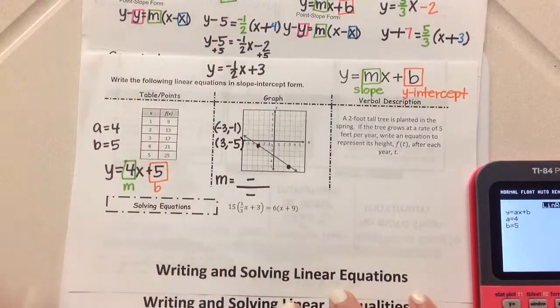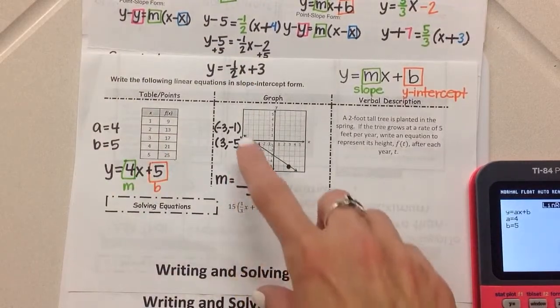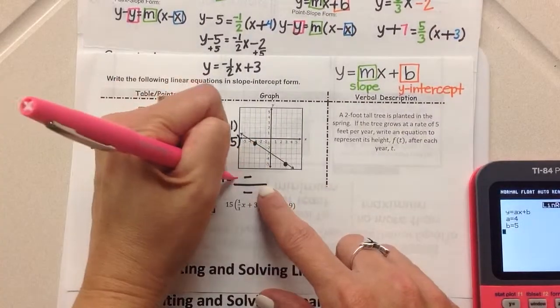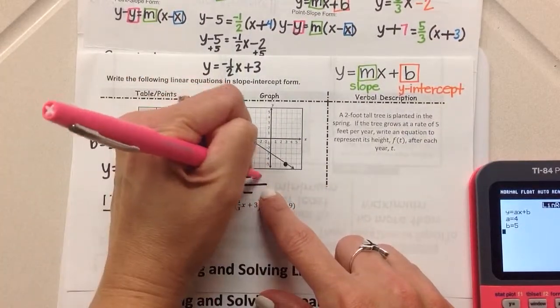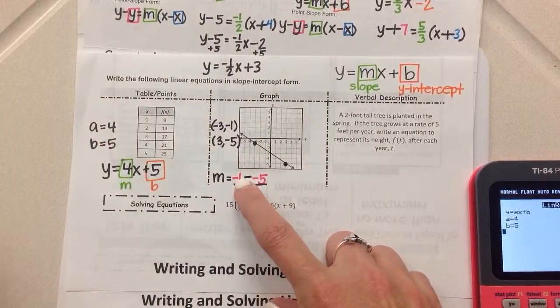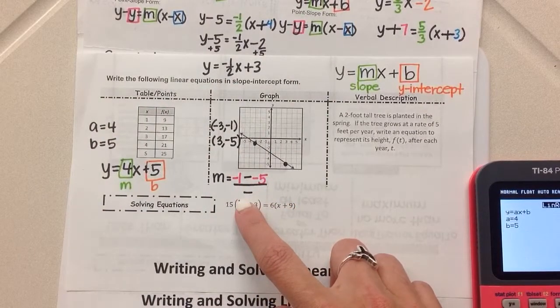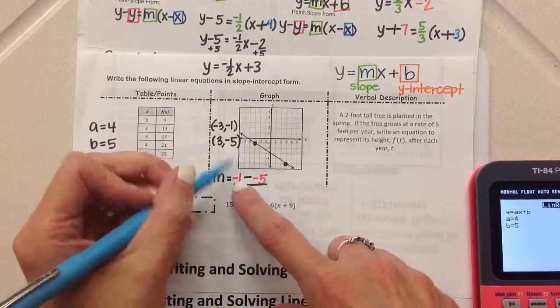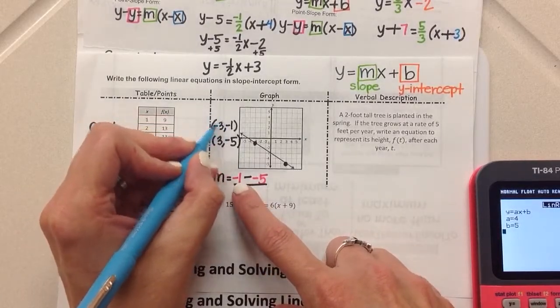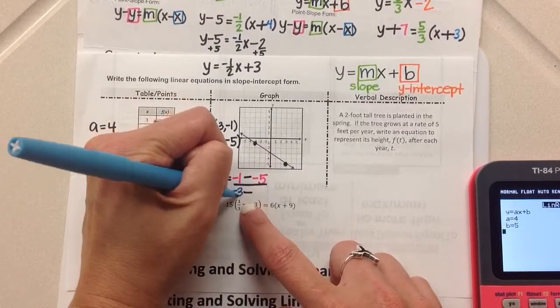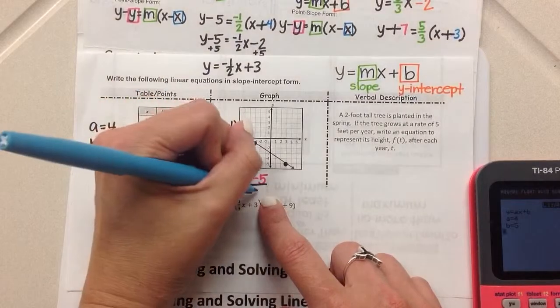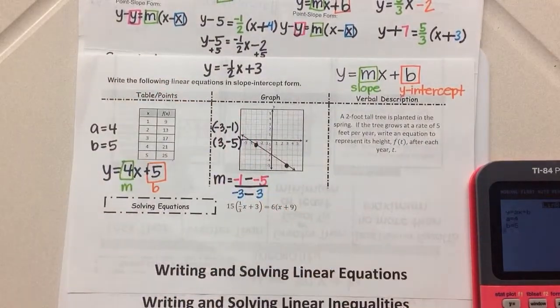So now I want to plug in my y values for my slope formula. So I'm going to start with -1, and then I'm going to plug in -5. And remember, that subtraction sign in the slope formula is not the negative on the y value. And now I've got to plug in my x values. And since I used -1 first, I have to use its ordered pair, which is -3. And then -5 is going to pair up with an x value of 3.